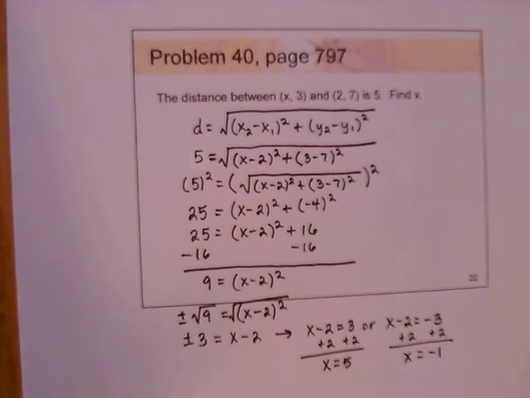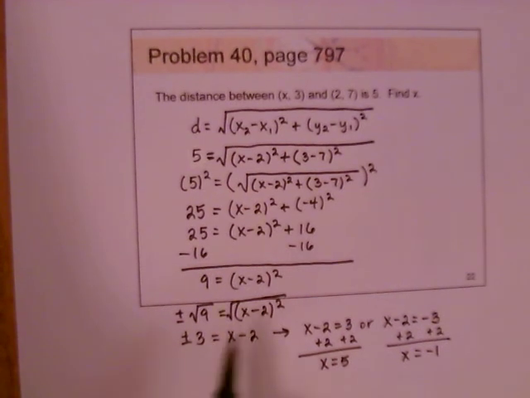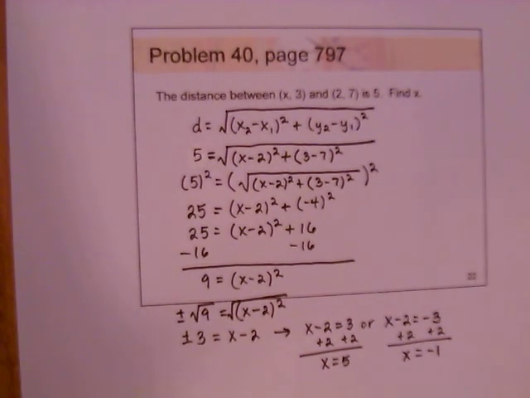So here we got two possibilities for x. X could be 5 or x could be equal to negative 1. There's a rule in algebra where if you take the square root on both sides of an equation, you have to include the plus or minus symbol.